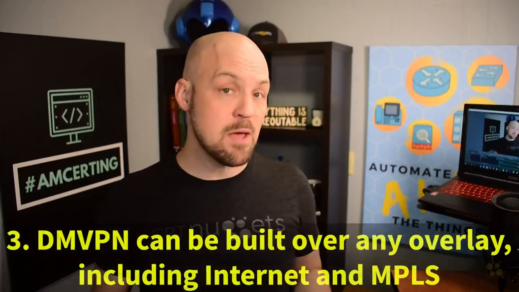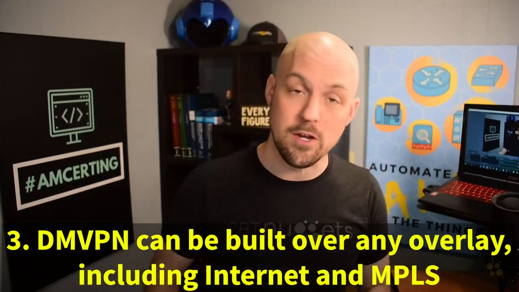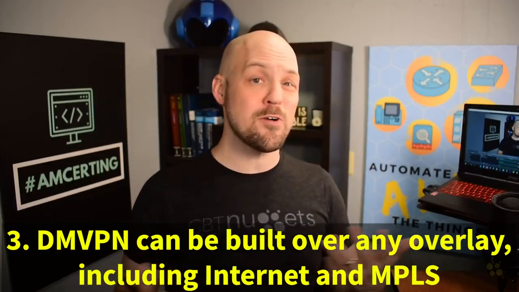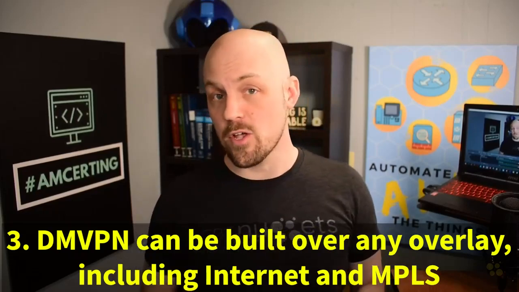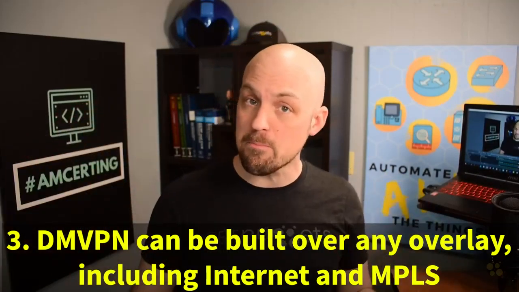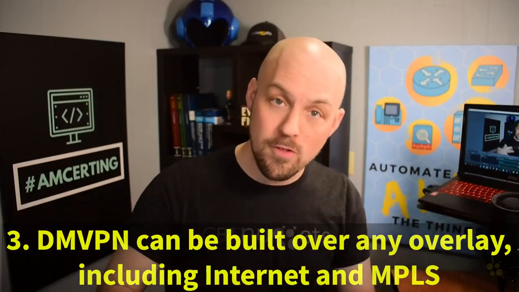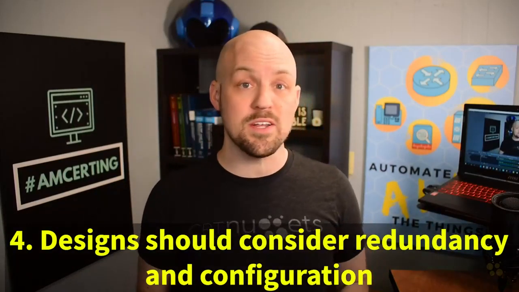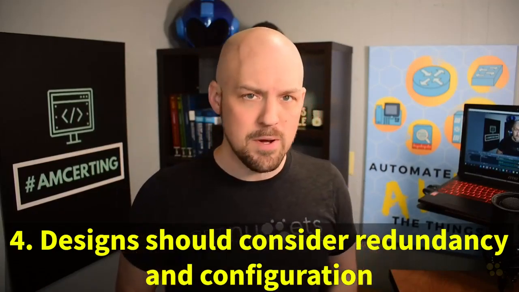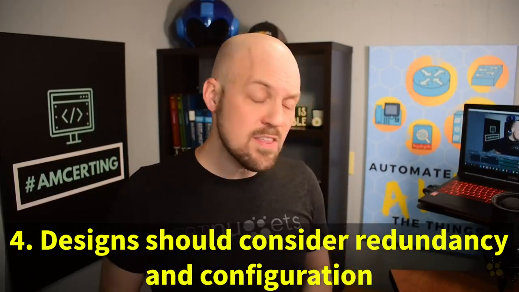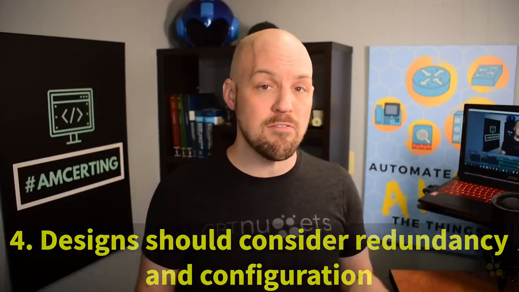Now next, we can build DMVPN over the internet, over the public internet, for example. We can also build it over MPLS, or really any network can serve as what we call the underlay. As long as we have connectivity among all of our routers to build the VPN tunnels, that overlay network, then we're good to go. Lastly, when we're doing our designs, we want to consider a whole lot of things. We've walked through a lot of options in this video, but especially think about redundancy and think about all the different configuration choices that we have available to us.